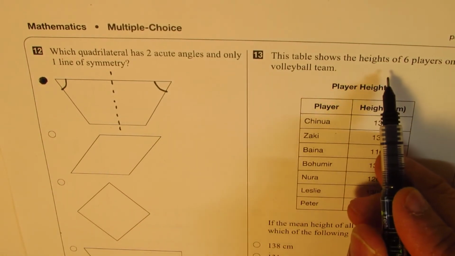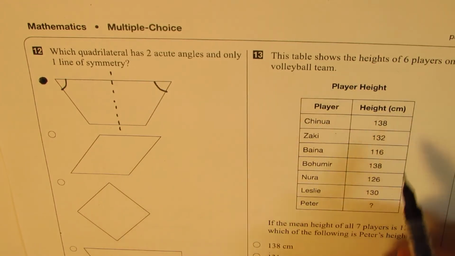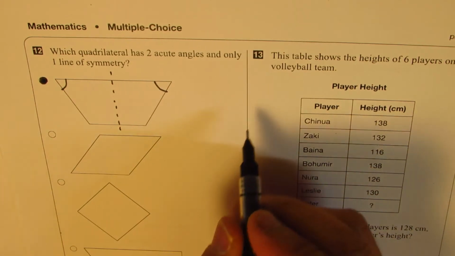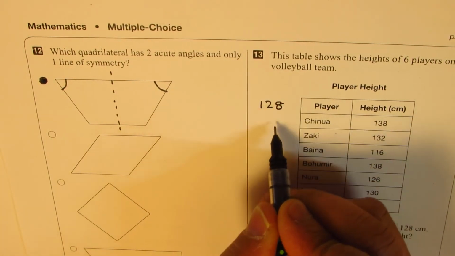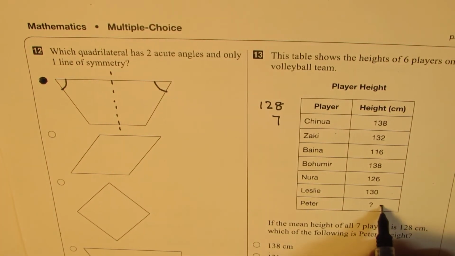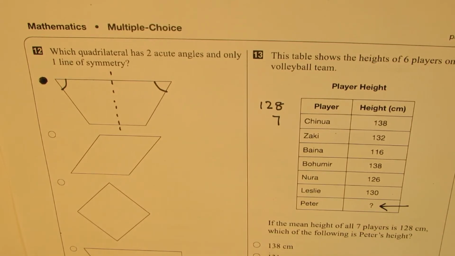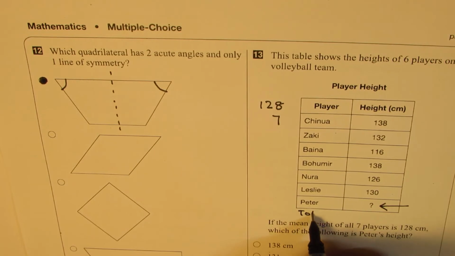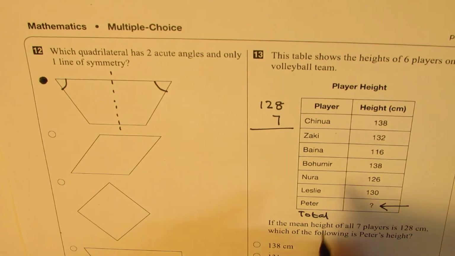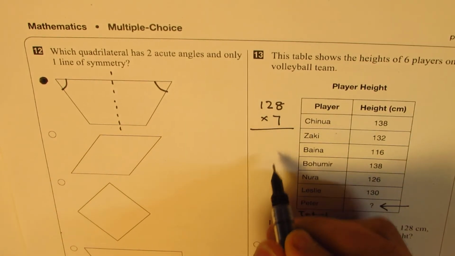This table shows the heights of 6 players on a volleyball team. If the mean height of 7 players is 128, that means 128 is the mean of 7 players, which of the following is Peter's height? So Peter's height is missing from here. We need to figure out what is Peter's height. How can you find it? Well, mean means average. So the average of all 7 is 128. So what should be the total? Total should be 7 times 128, right? So let's multiply 128 by 7 and get our answer.